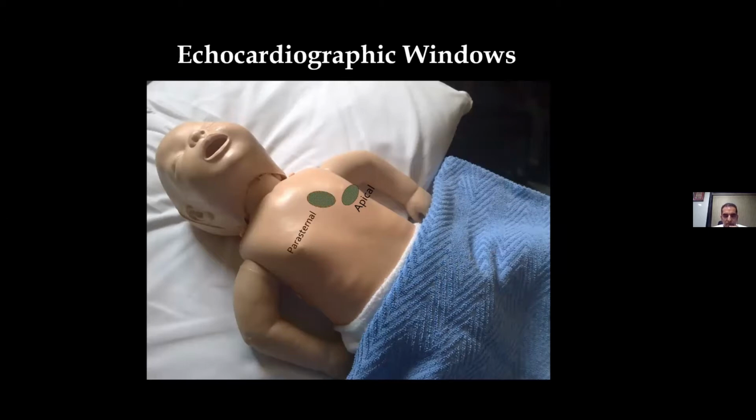Then we have the parasternal. This is the low parasternal views at the nipple line. Then we have the high parasternal views, or we also call them subclavicular views because they are just below the clavicle. Right subclavicular view, left subclavicular view. And then we have suprasternal notch, that is aortic view. And then we have subxiphoid or subcostal views. Okay, so these are the windows for different views.